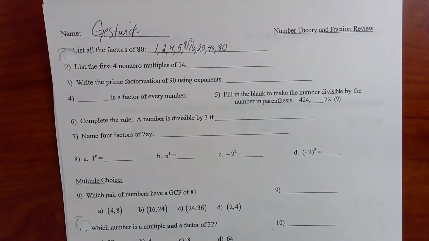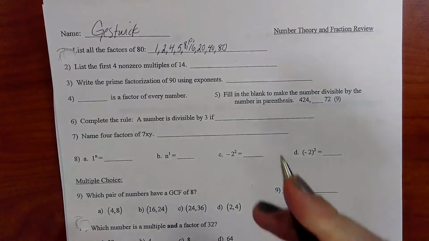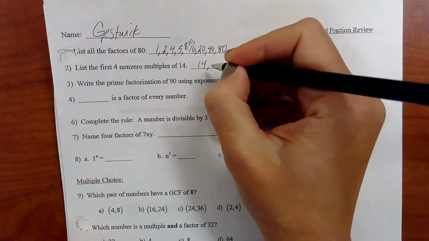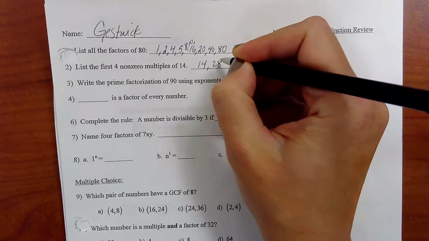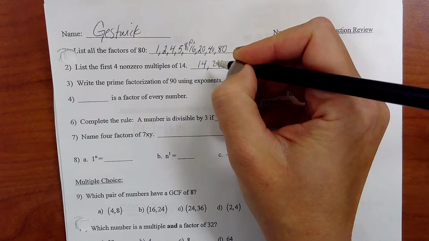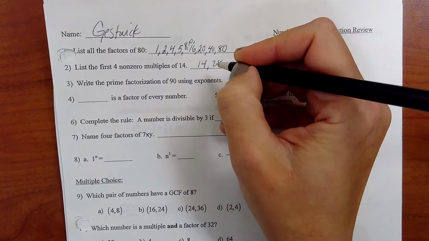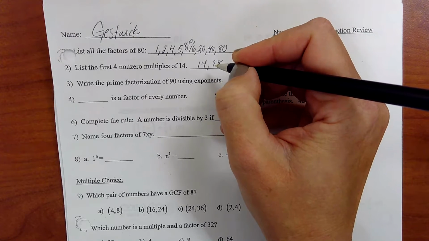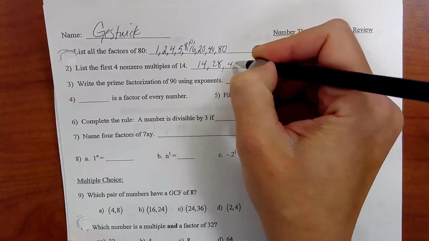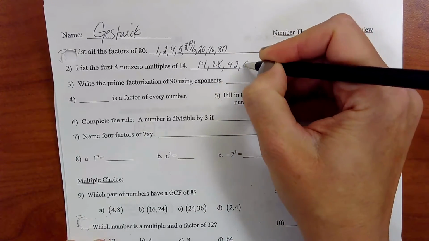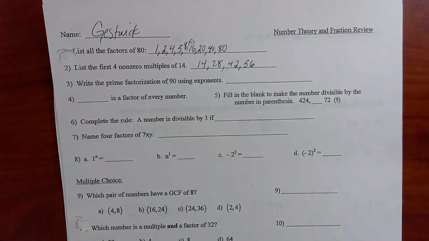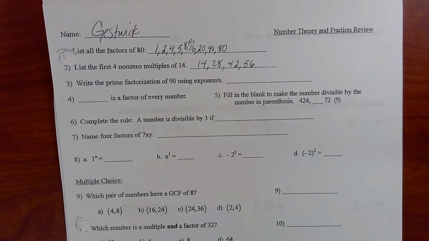Okay, list the first 4 non-zero multiples of 14. 14, 28, what will be next? 14, 28, 42, 56.